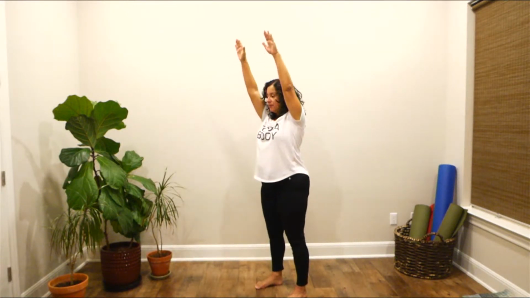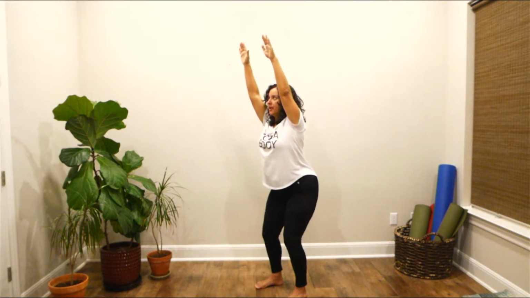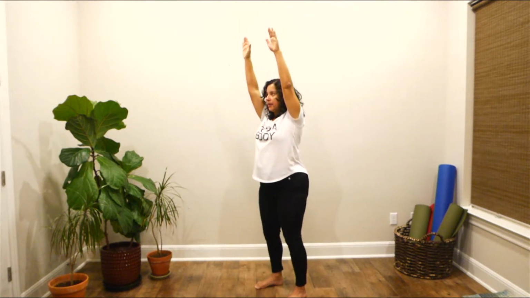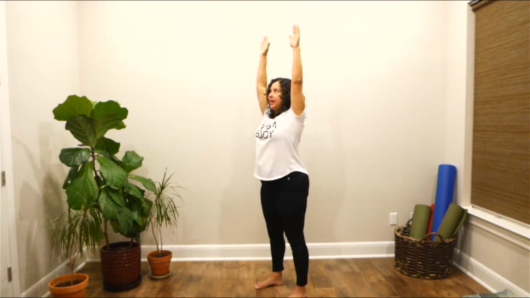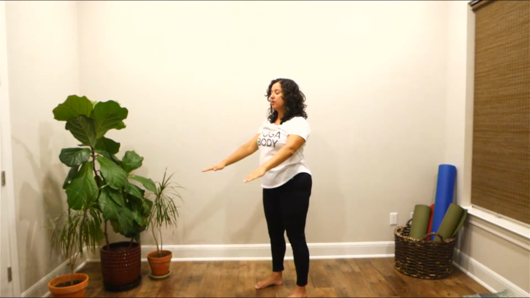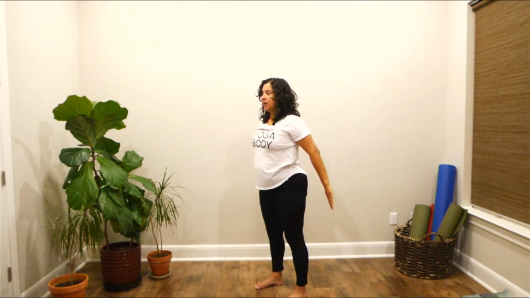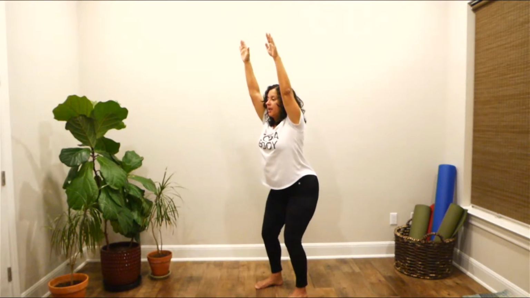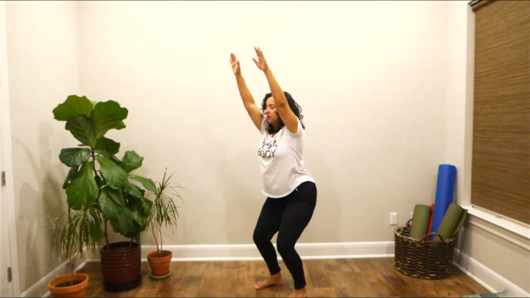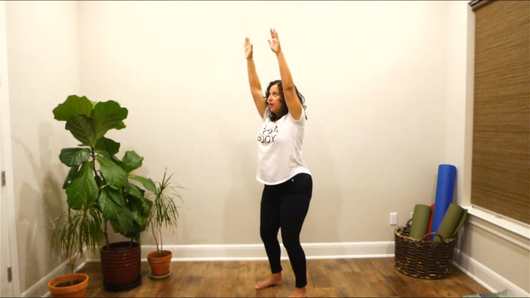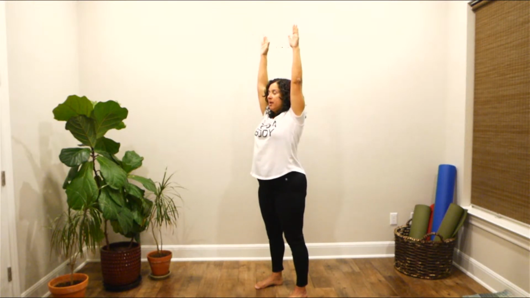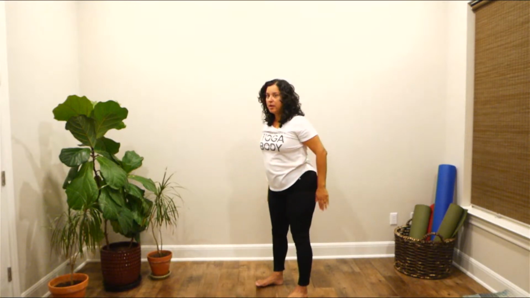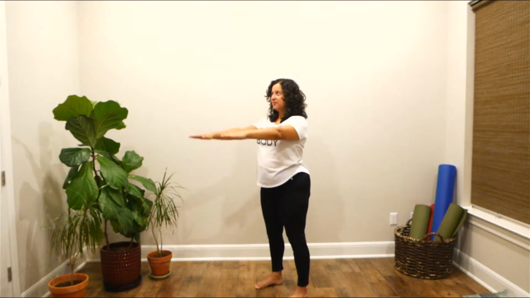Inhale. Exhale and squat. Inhale, strong legs to come up. Exhale, arms forward and down. Inhale. Exhale. Inhale. Exhale. Okay, please do 2 more if you're up for it.